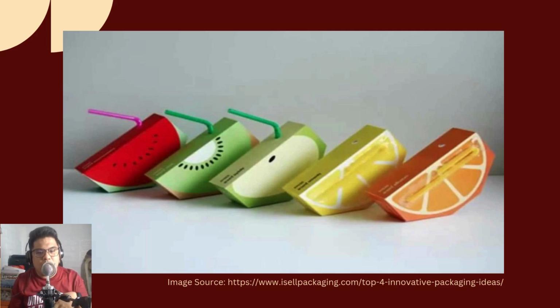Ang ginawa ng communicator ay umisip siya ng mga elemento na halimbawa the product is fruit juice. So, nag-layout siya ng mga fruits based on the flavors, and then he or she packed it in a way na magmumukha itong fruit slices.